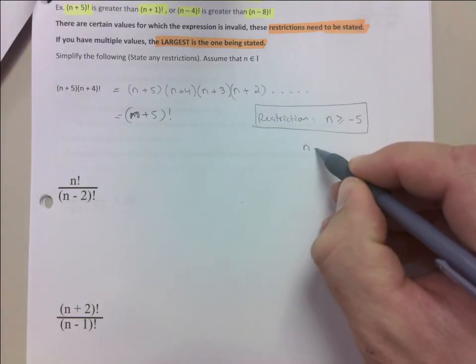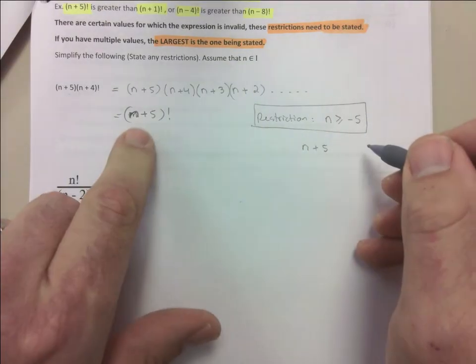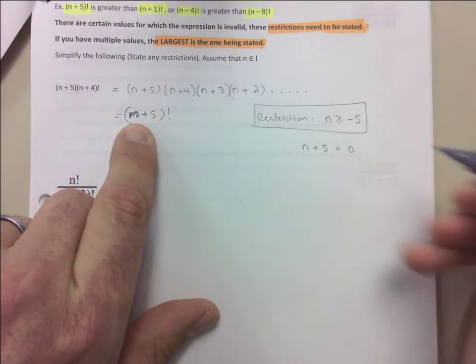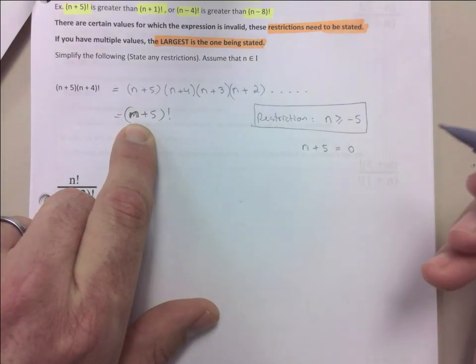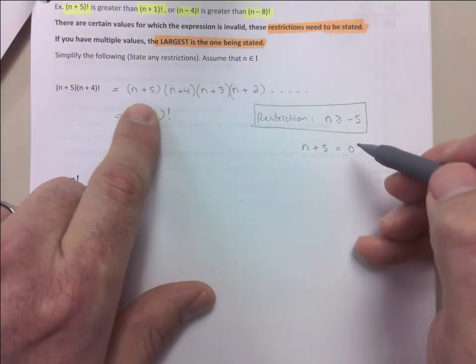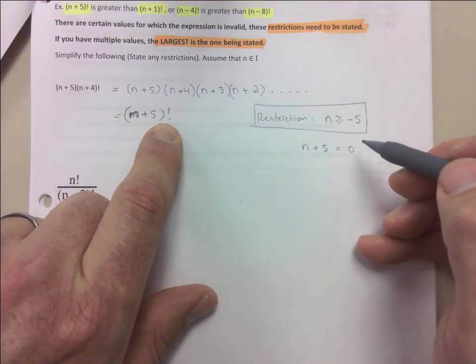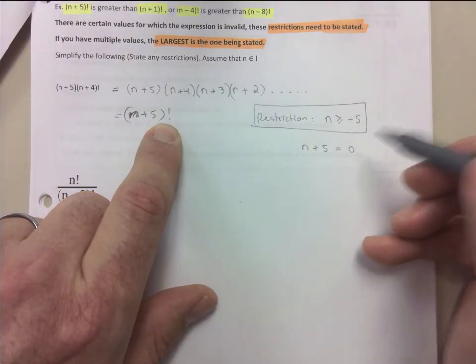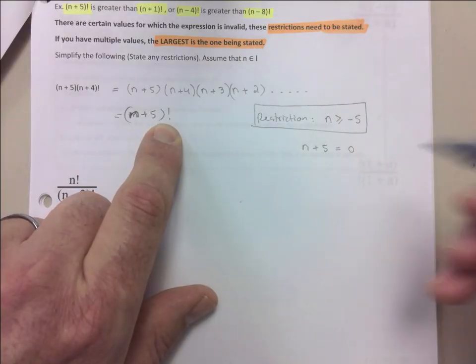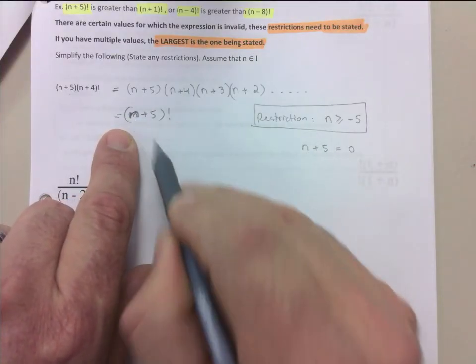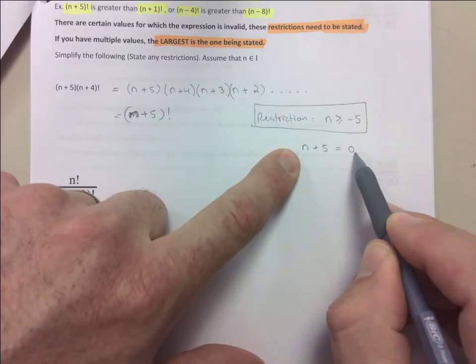You take the expression n plus 5, and you make that equal to 0. Because what we never want is anything that's followed by a factorial to be negative. We never want that because you can't solve it. So you basically say, when is n plus 5 equal to 0? Because that's my limit.